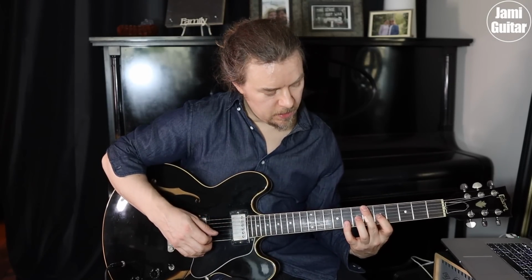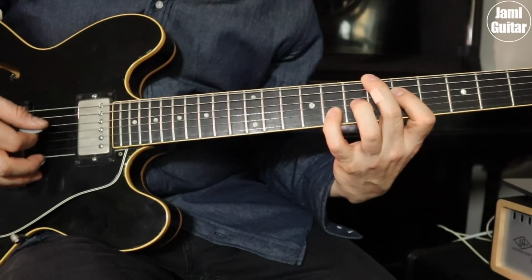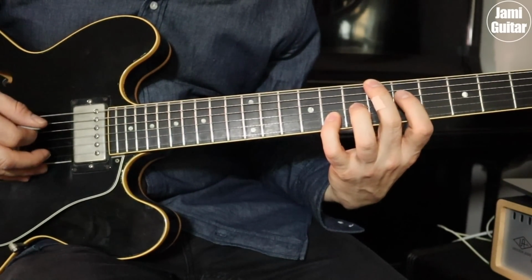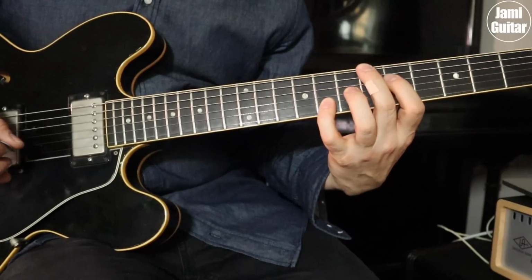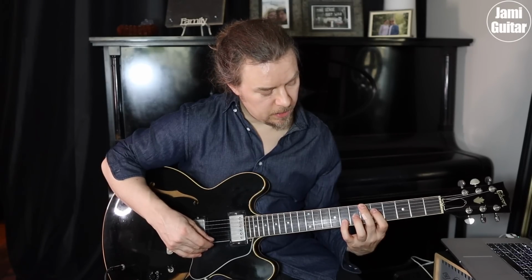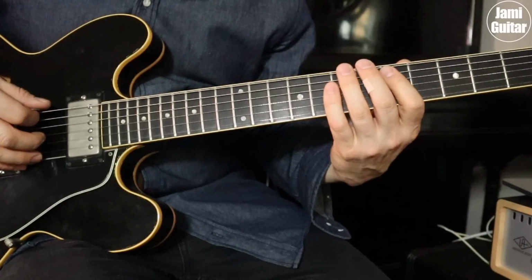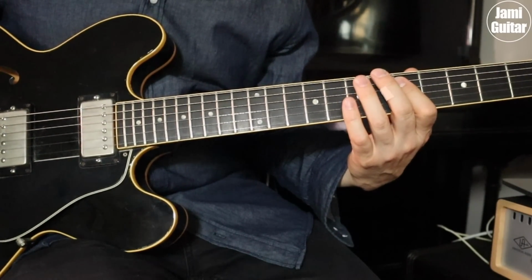Then we have the G minor chord in this D-shaped position. Sounds like this. And the G minor triad in this D-shaped position goes like this. That is the G minor triad.